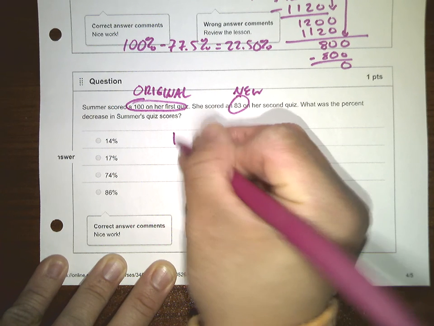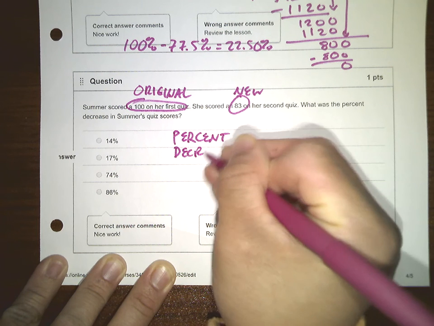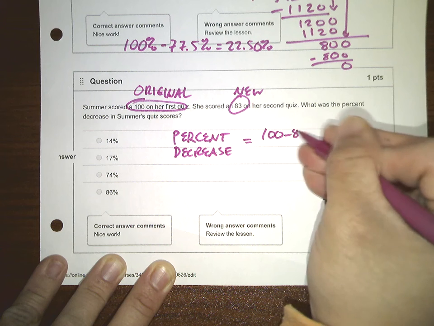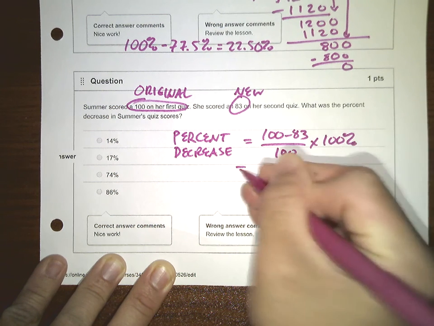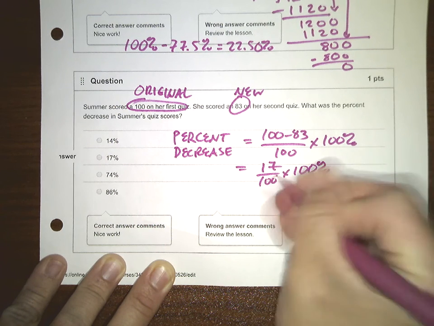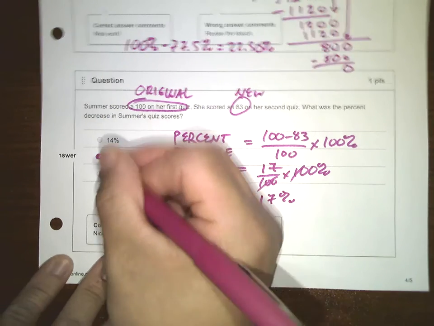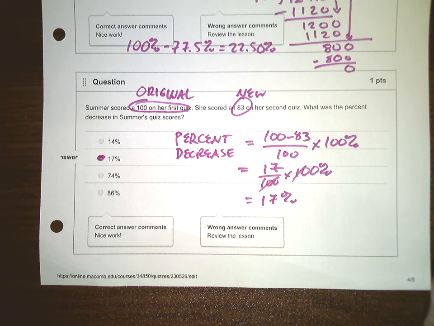All right, so the percent decrease is going to be 100 minus 83 over 100 times 100%. So that's 17 over 100 times 100%. I divide out the hundreds, so I'm left with 17%. So there was a 17% decrease in Summer's quiz scores. What a time to be alive.